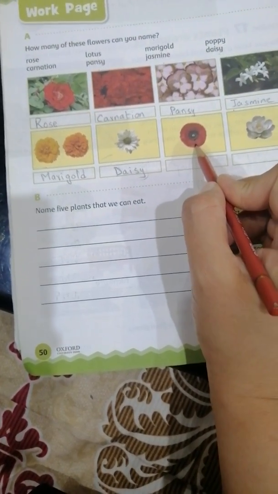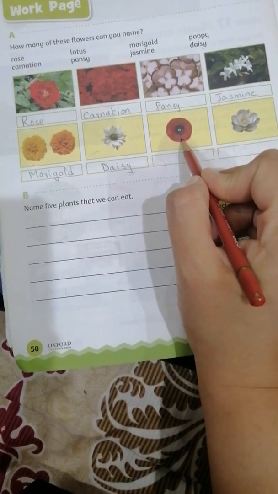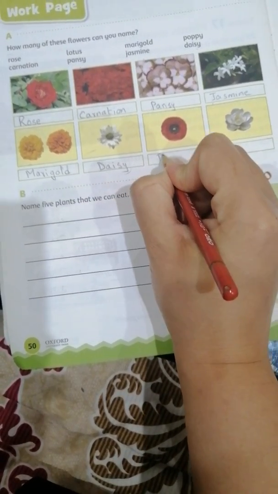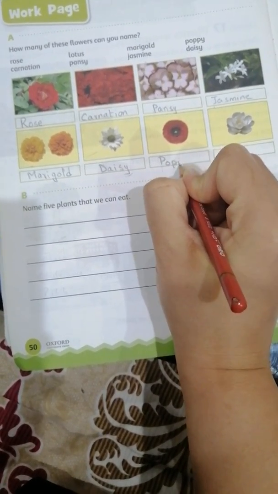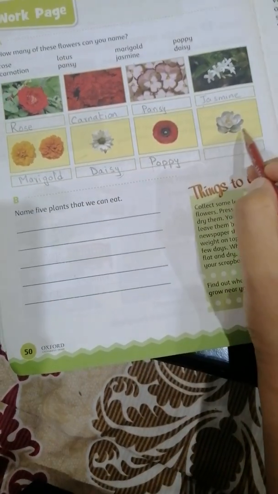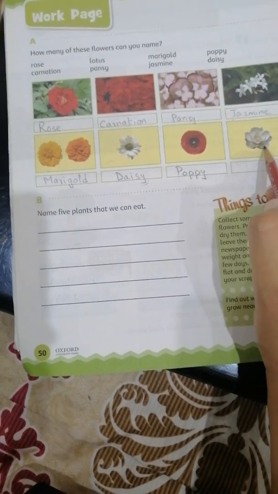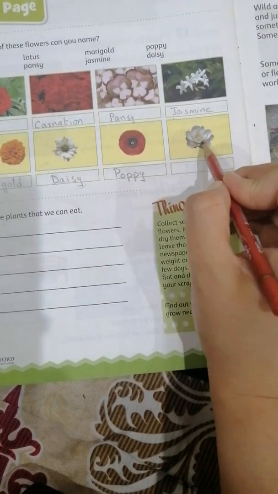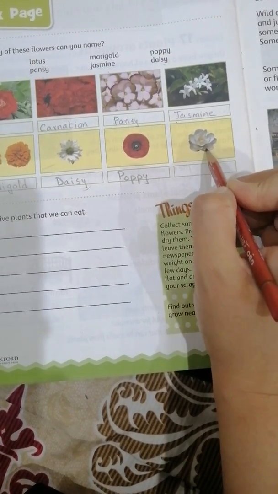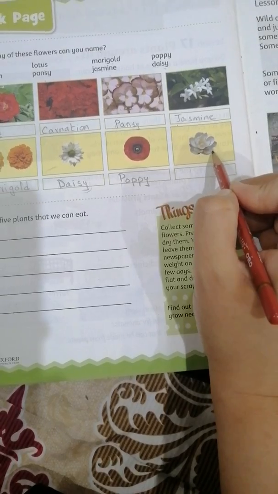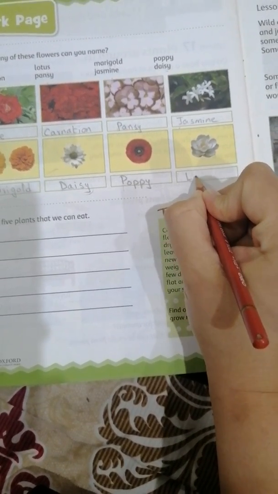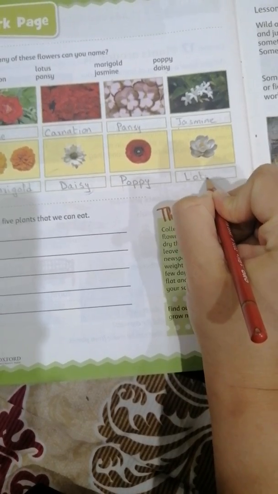Now look at this flower. This is so pretty, and we call it poppy. And the last but not the least over here is the flower that grows inside the muddy water, and it's called lotus.